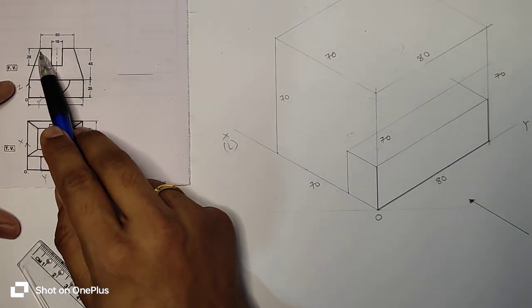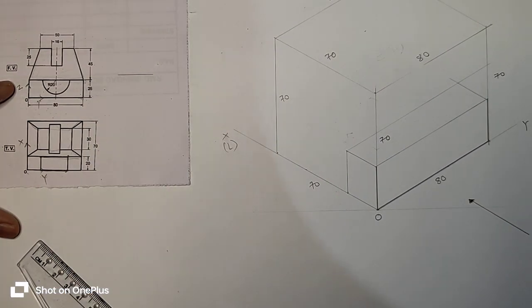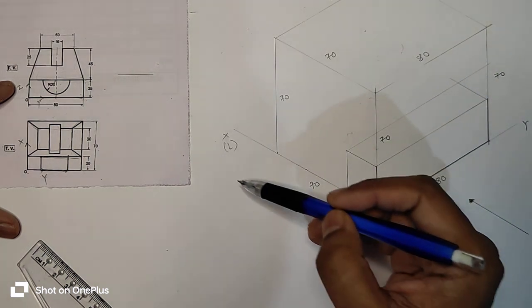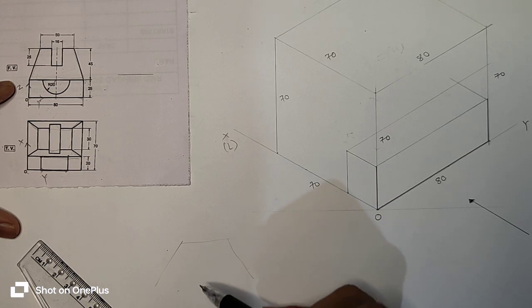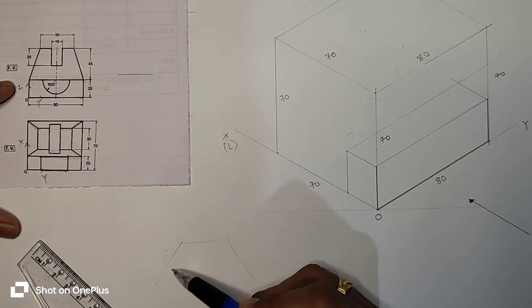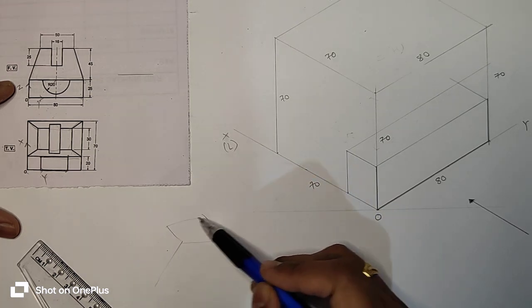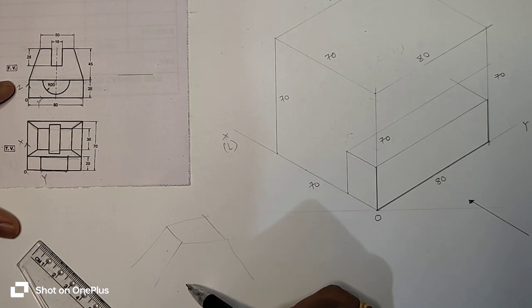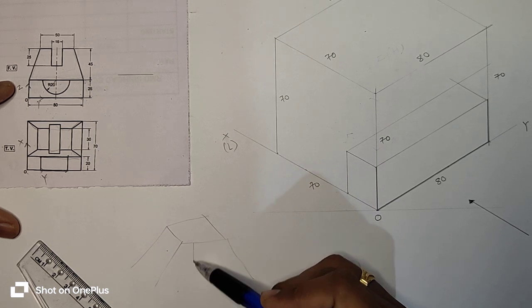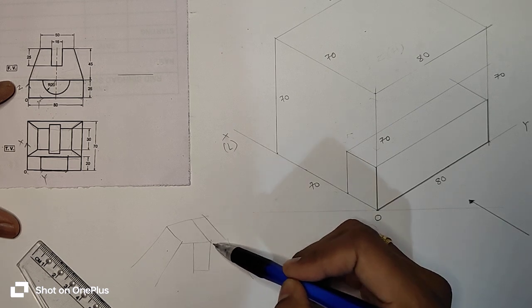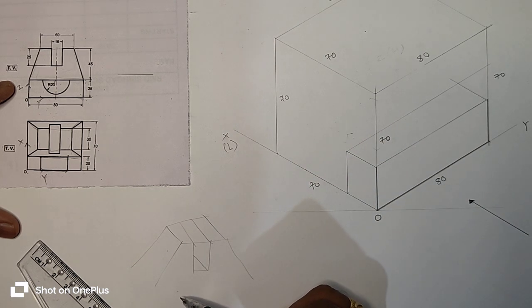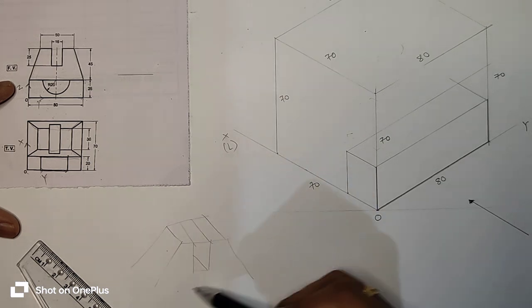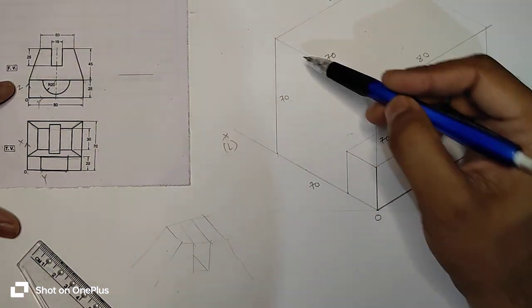And in front it is like a trapezium, so the shape will be like this. A trapezium, that is like a pyramid, then there is a rectangular cut, and so somewhat like this there will be portion here.